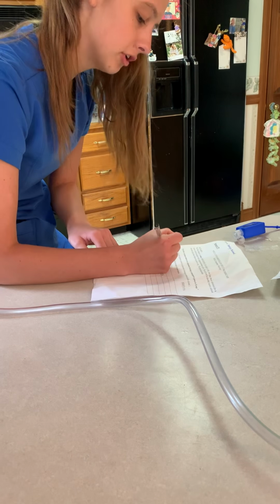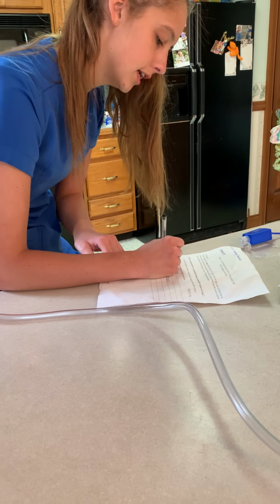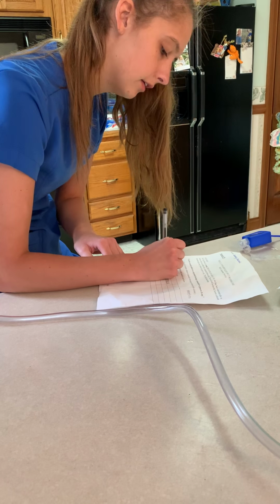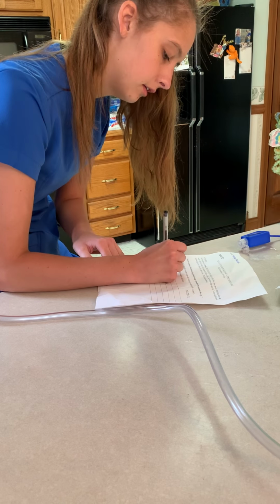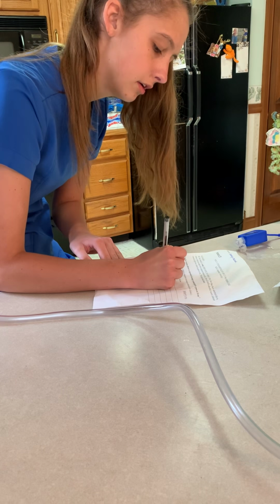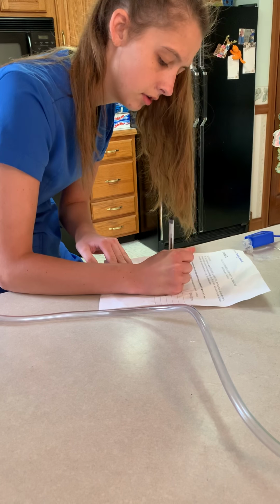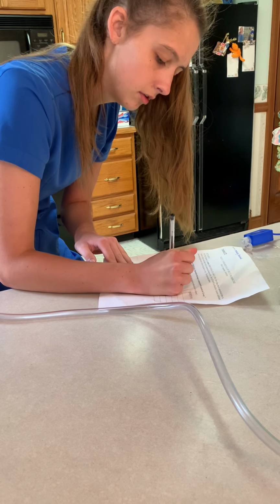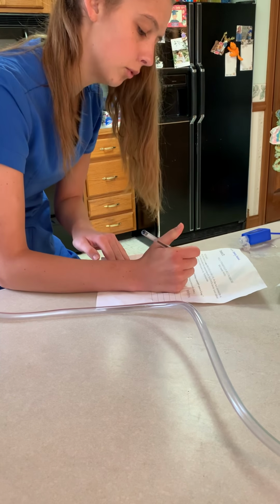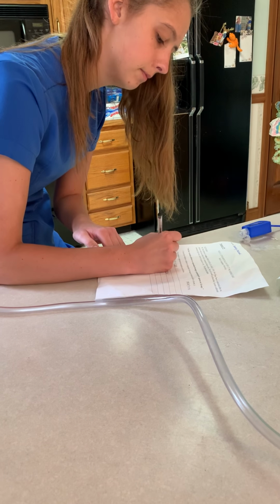And I'm going to document that the patient tolerated the procedure well throughout. Okay, and that there was no foul smelling odor.